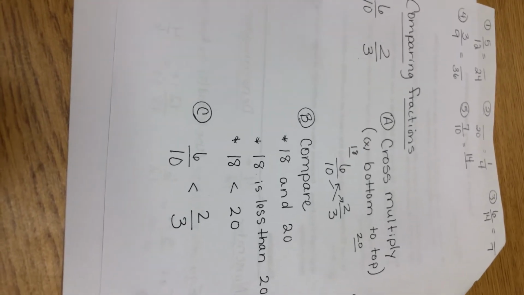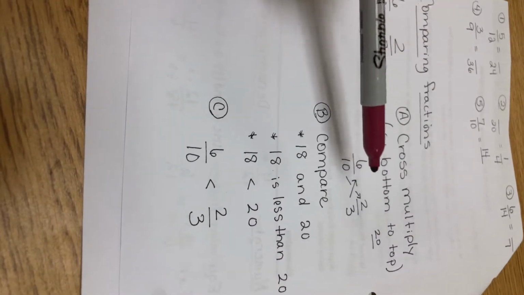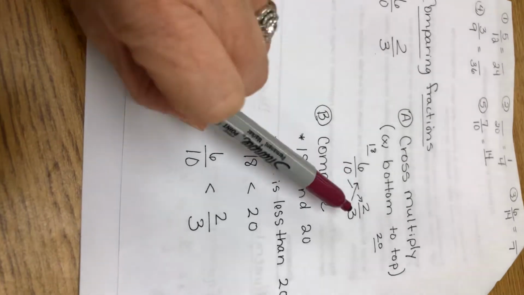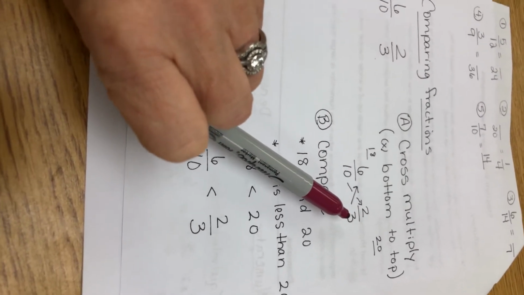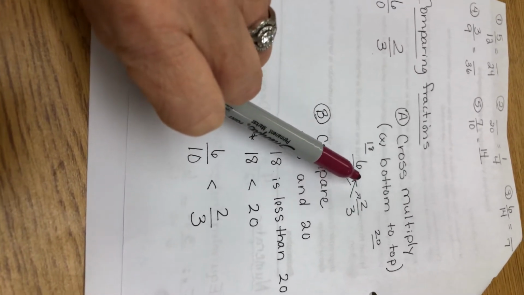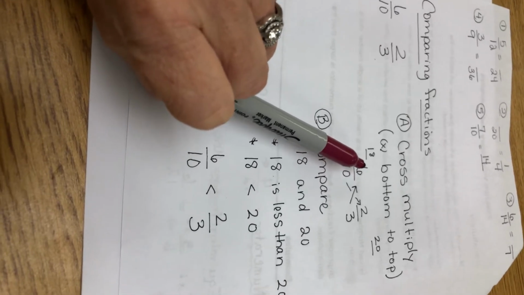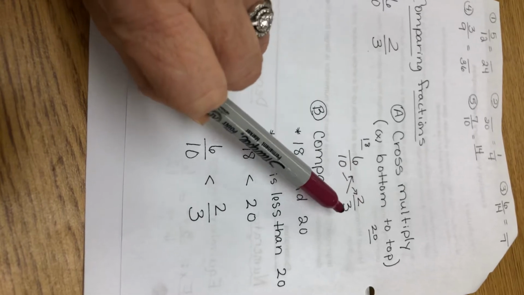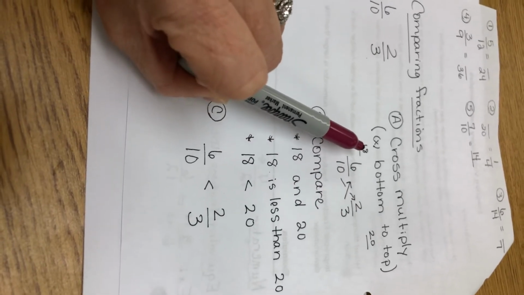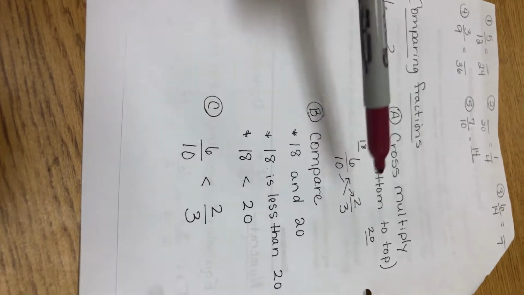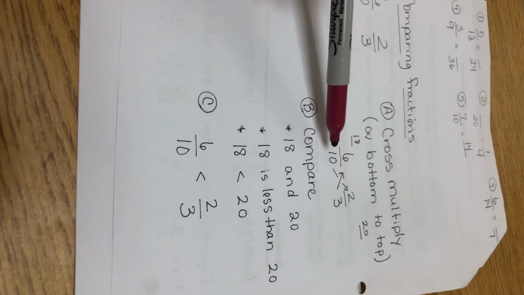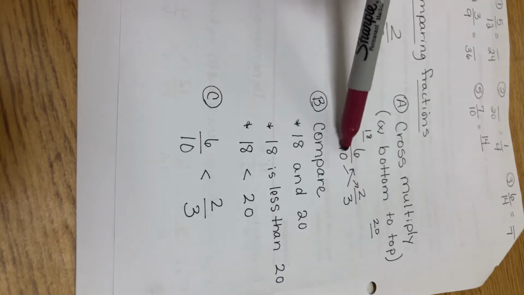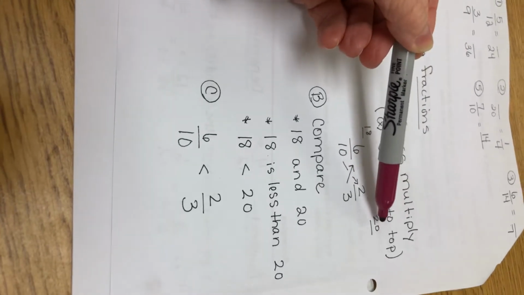And how you do that, if you look here, you're going to take your first fraction and your second fraction. You're going to start with your denominator on the second fraction and go up to the numerator on the first fraction, and you're going to multiply those numbers. So 3 times 6, that equals 18. I put a little 18 up here in the corner. And then you start with your denominator on your first fraction and multiply it with the numerator on the second fraction. So 10 times 2, that equals 20.